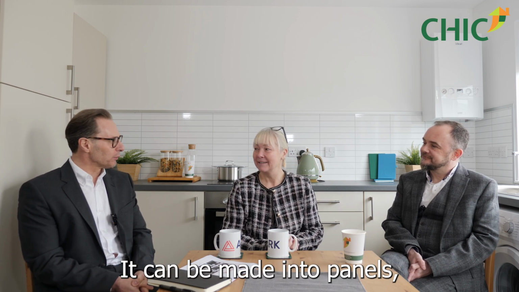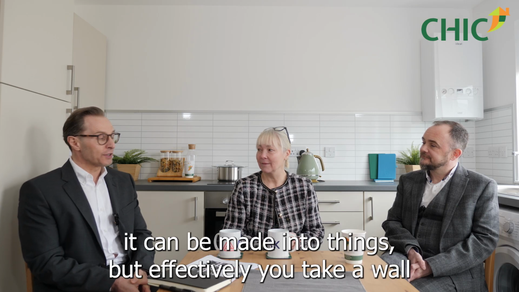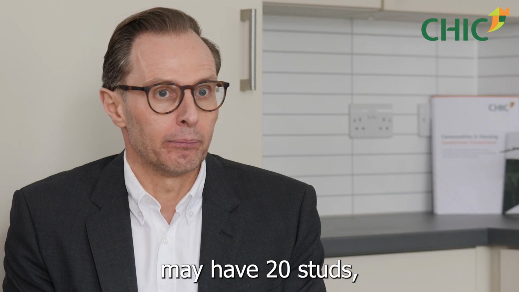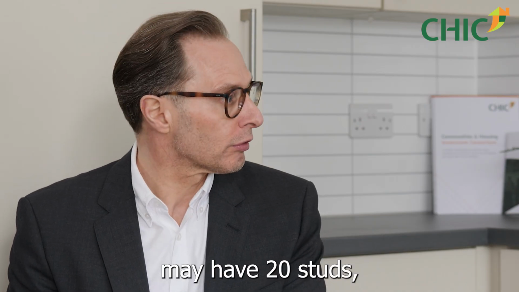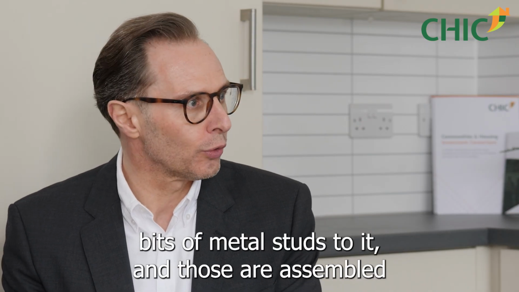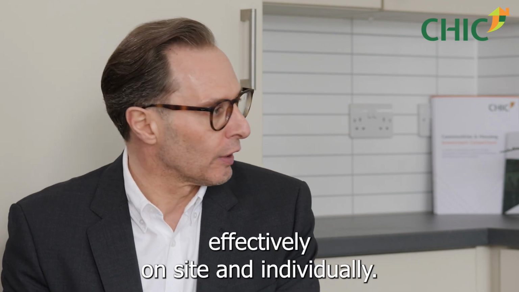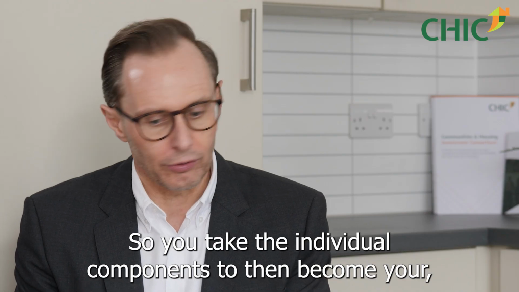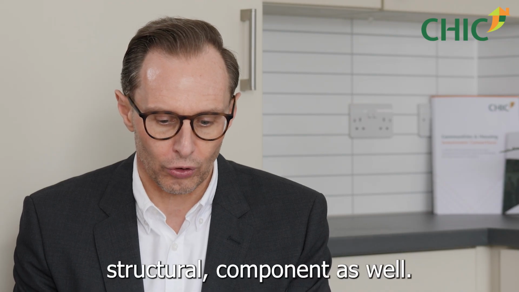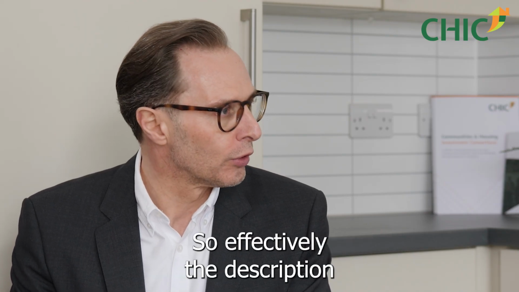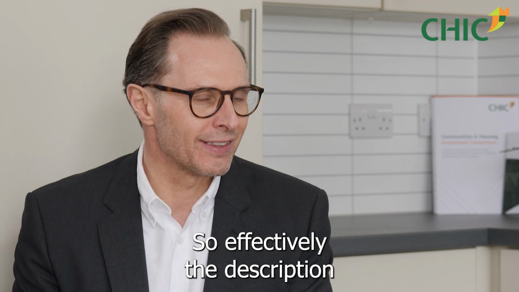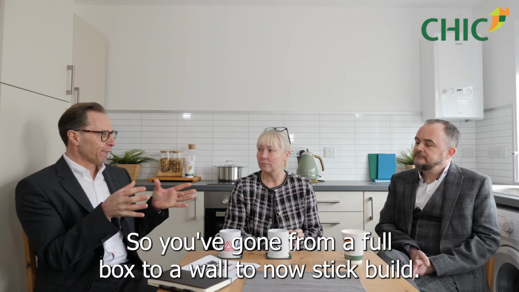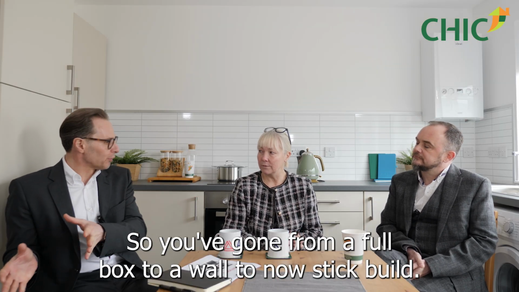It can be made into panels, it can be made into things, but effectively you take a wall, and that wall, if you take a light steel gauge or a timber frame, may have 20 studs, bits of metal studs to it. And those are assembled effectively on site, individually. Right. So you take the individual components to then become your structural component as well. Okay. So effectively, the description is usually a stick build more than anything else. So you've gone from a full box to a wall to now stick build.